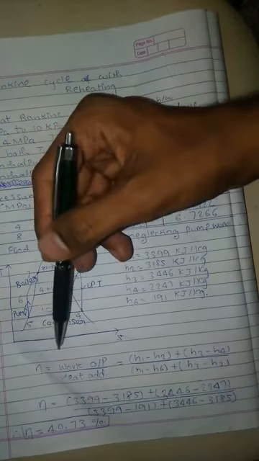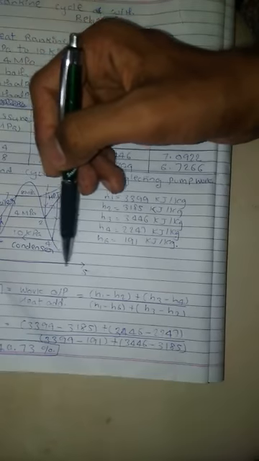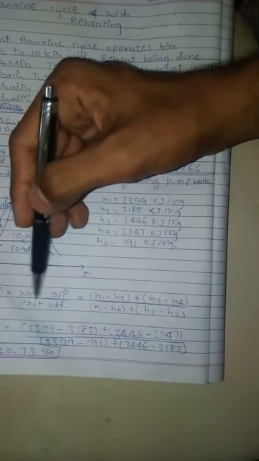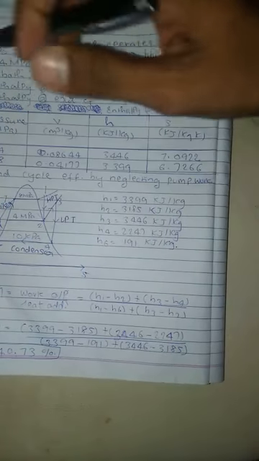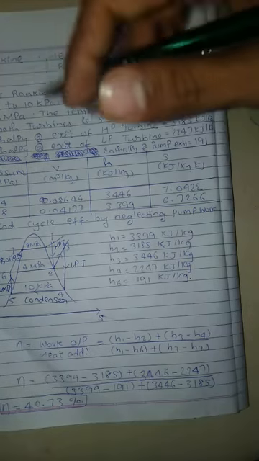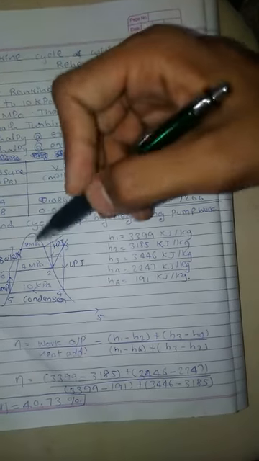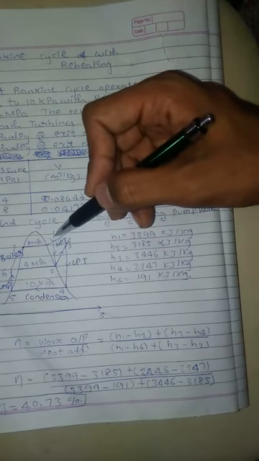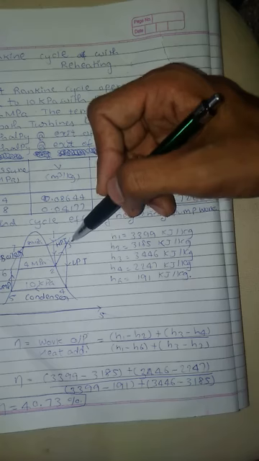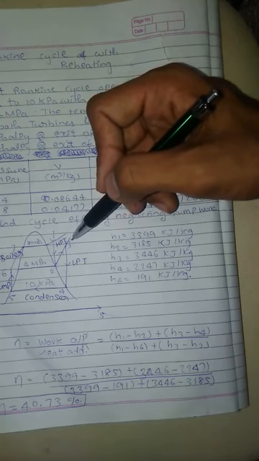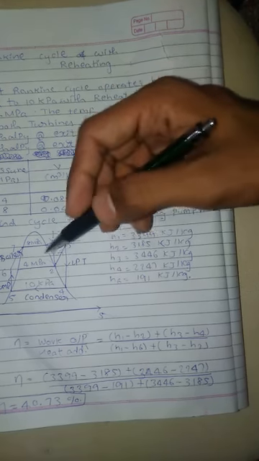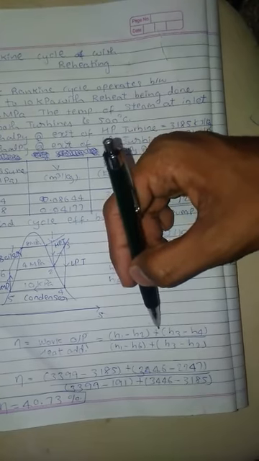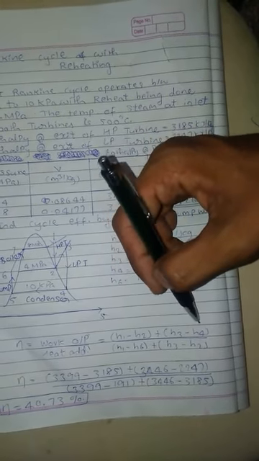thermal efficiency of cycle. The thermal efficiency of cycle is work output upon heat added. Now work output is how much? Here there are two turbines, so it will be H1 minus H2 for HP turbine, plus for LP turbine it's H3 minus H4. So H1 minus H2 plus H3 minus H4.